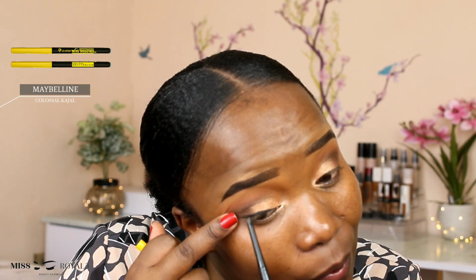And then when it comes to my inner corner, I'm going to use this eyeshadow. Just going to apply a little bit of it, not too much. And I'm going to go ahead and apply my eyeliner, a retractable eyeliner, not a longer eyeliner. I'm just going to apply this eyeliner like this and just leave it there.